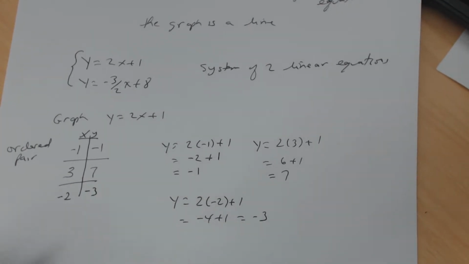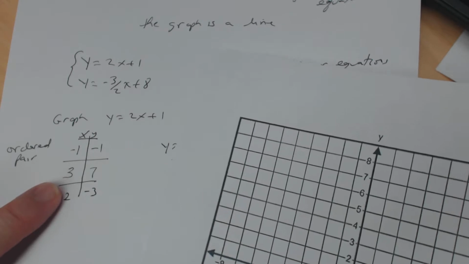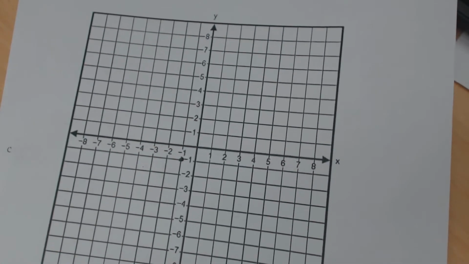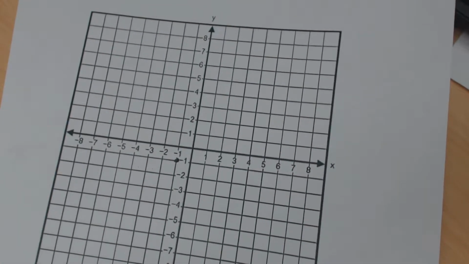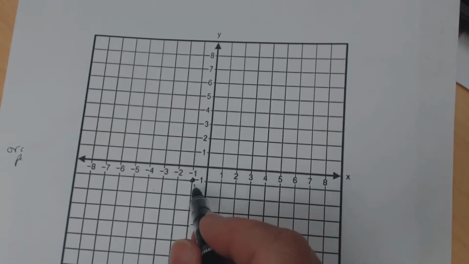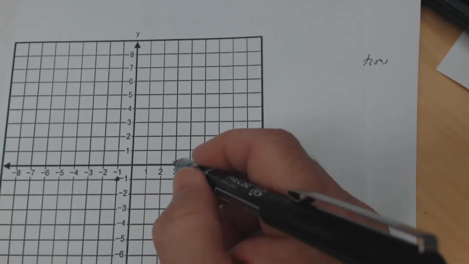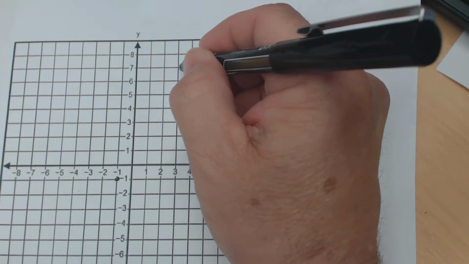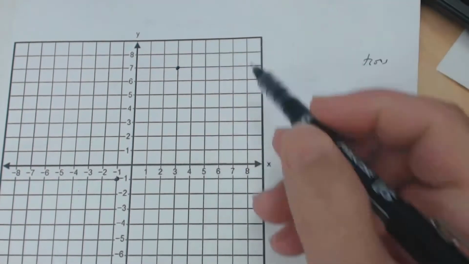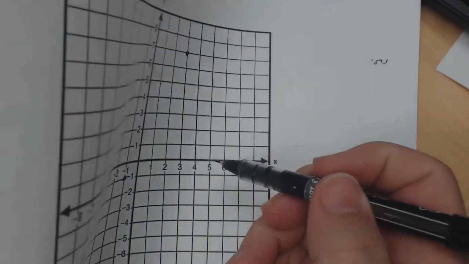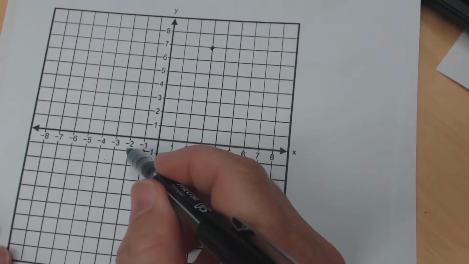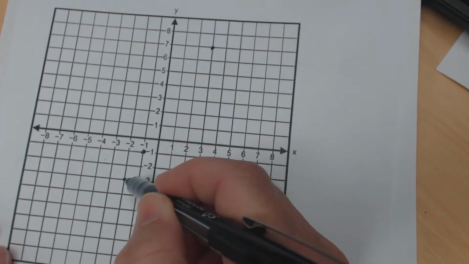Then I'm going to plot these 3 ordered pairs on the coordinate plane and graph the line. So we have negative 1, negative 1, we have 3, 7, that's about here, and we have negative 2, negative 3, which is here.